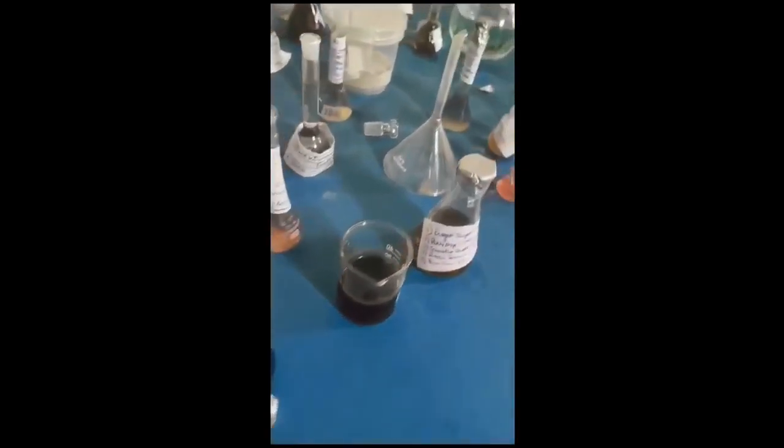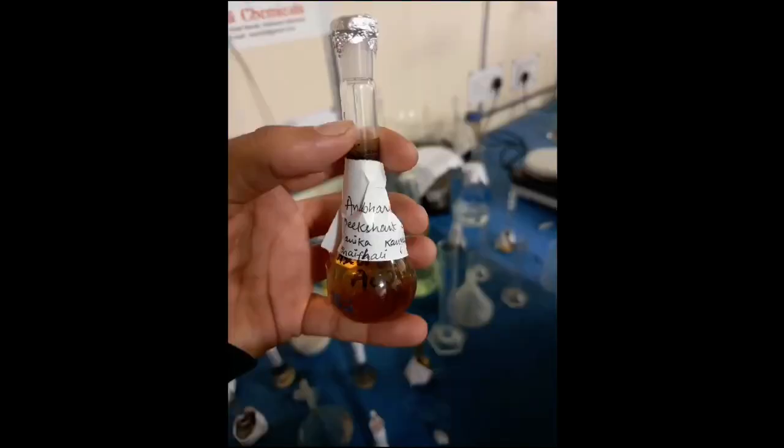The RPM will be 540 and we will be doing this procedure for around 30 minutes, as my teammate said. After this we will pass a laser beam and we will get to know whether nanoparticles are formed or not. Thank you.